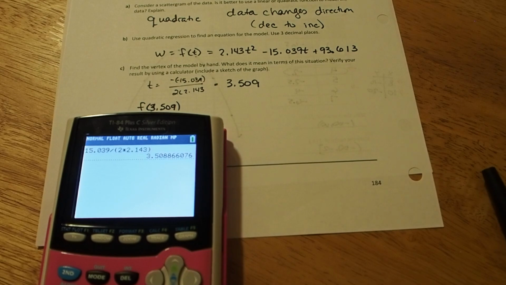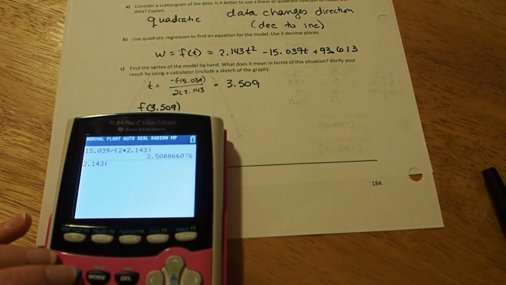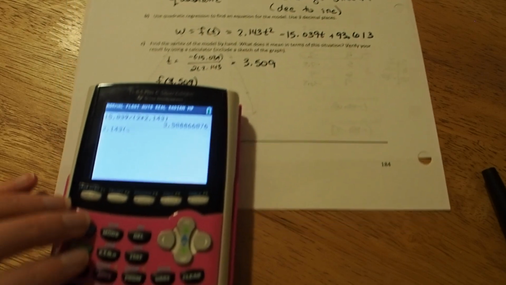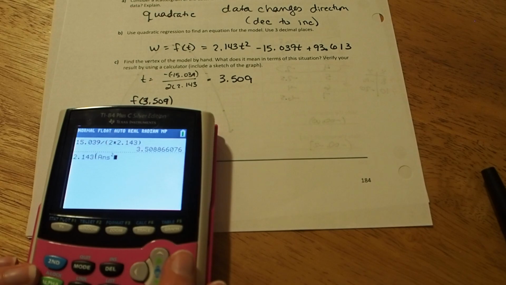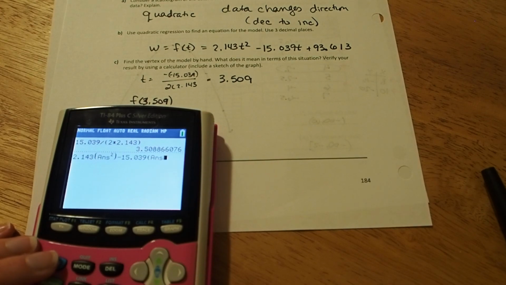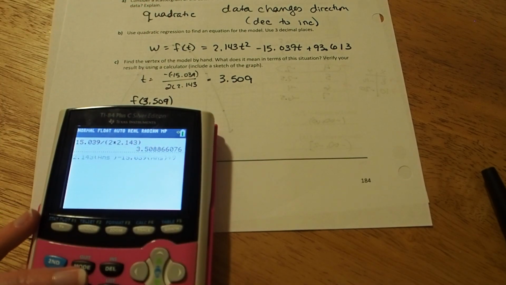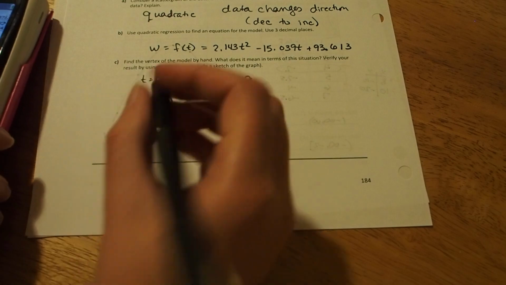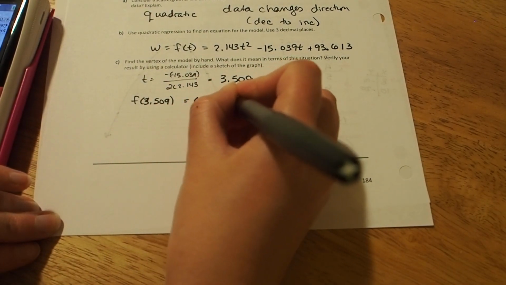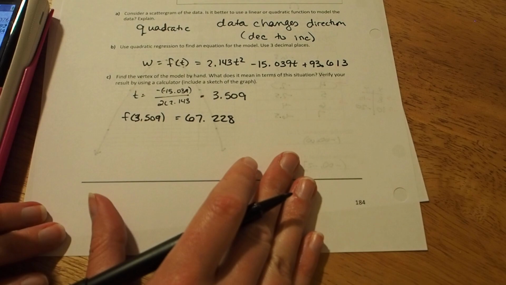Okay. That's going to give me 2.143 times, I'll just do second and negative. If I hit second and the negative key, it's the ANS, so I can just use the entire value, squared, close parentheses, minus 15.039 times, parentheses, second negative to get the ANS back up there. I don't have to type that way, plus the 93.613. So even if you type that value, you should still get something close to the 67.228. 67.228. Perfect.